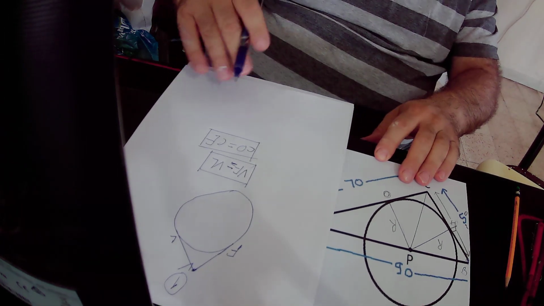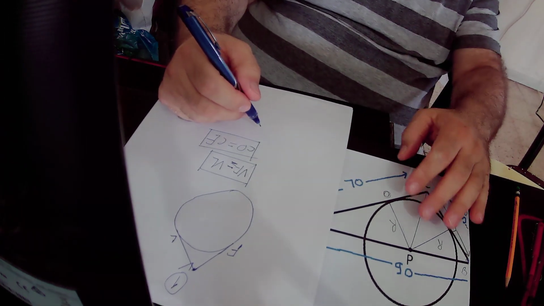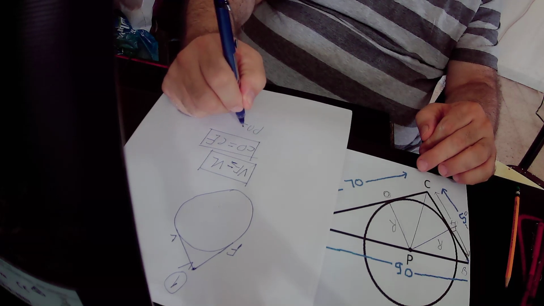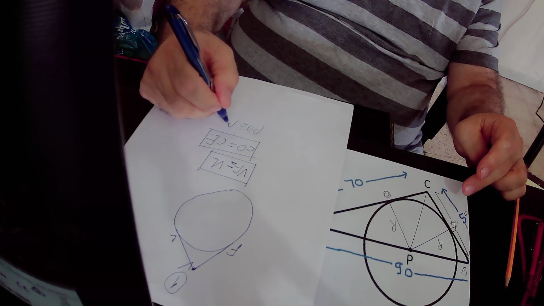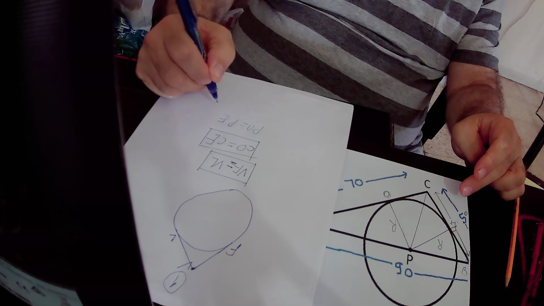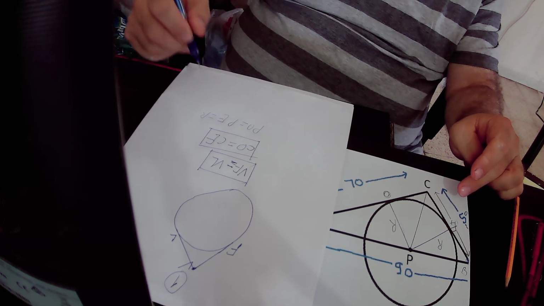So we can write it down. First of all, PO equals PE equals the radius of the circle.